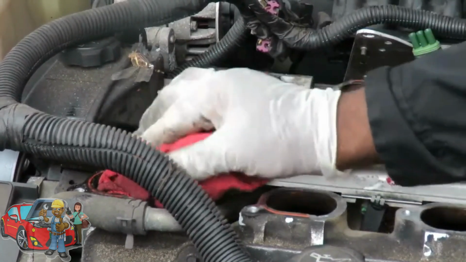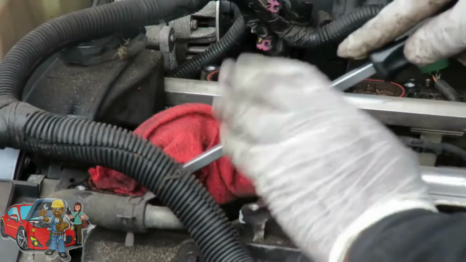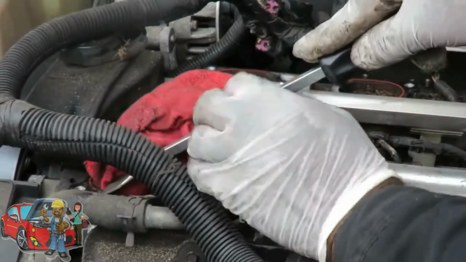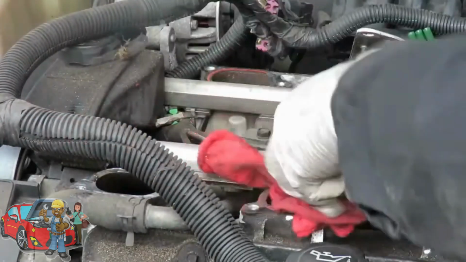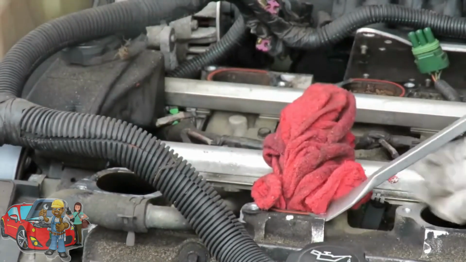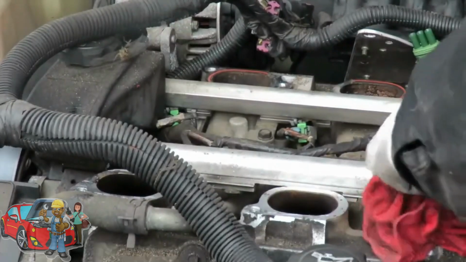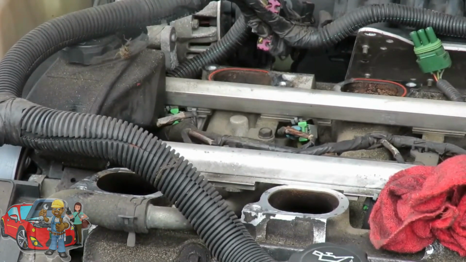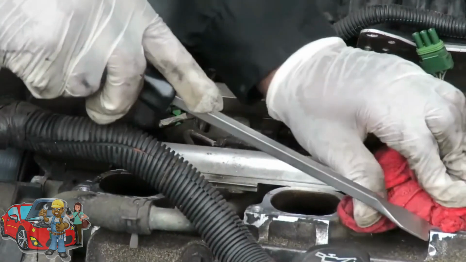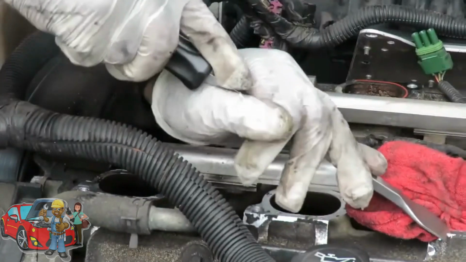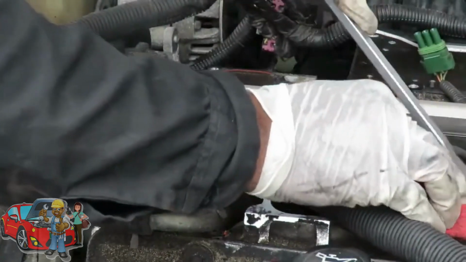Take a rag, stick it down in the port, and get the scraper and scrape the gasket off. You can see, this thing can be very stubborn at times.